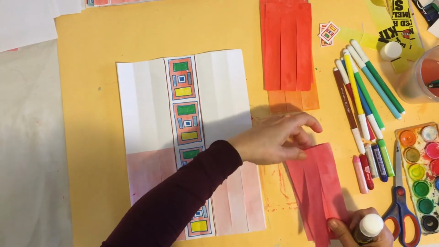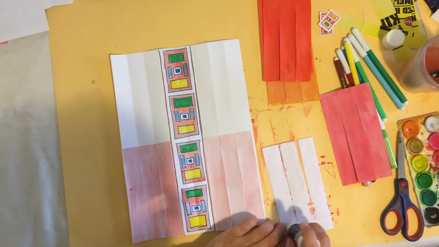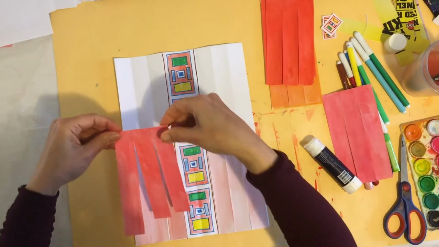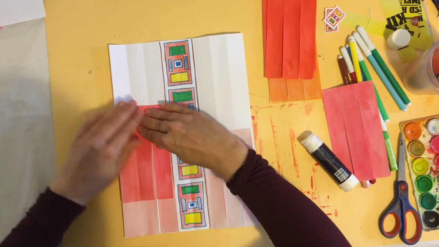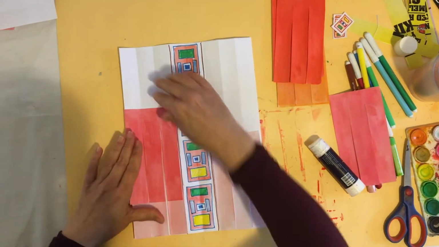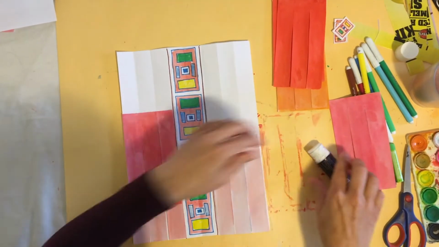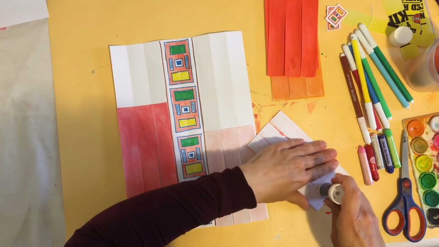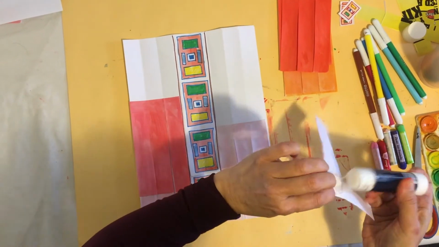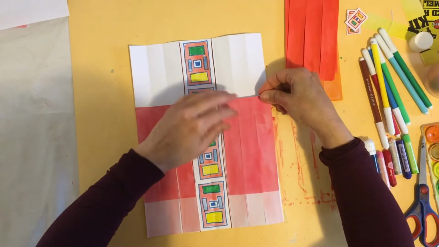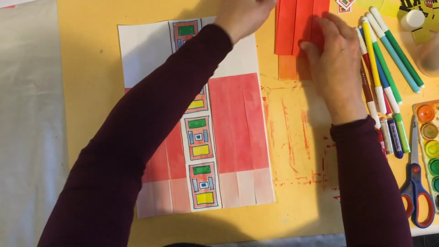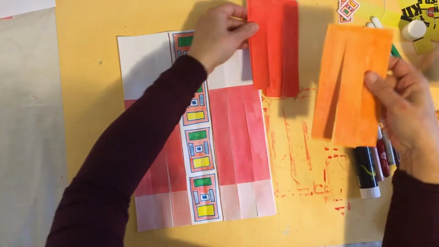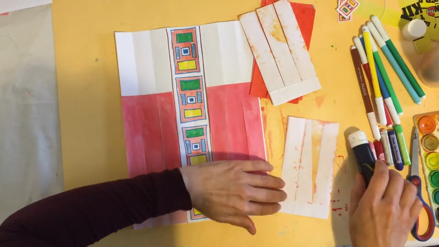I'm going to take our second strip, glue that again. Position that nicely. Hold steady with your hands. You can do the red first or the orange first. It's entirely up to you.